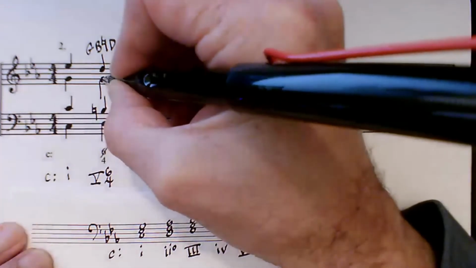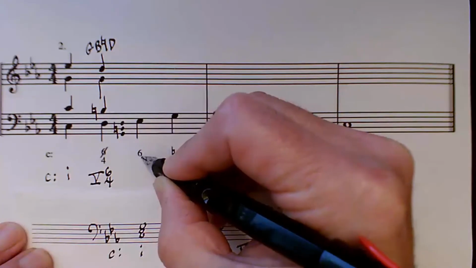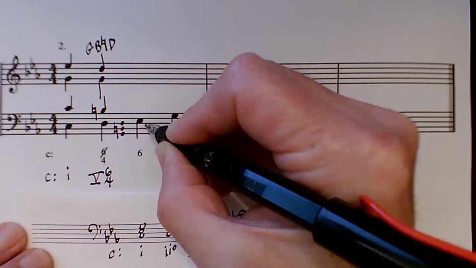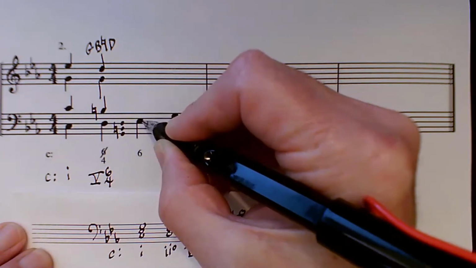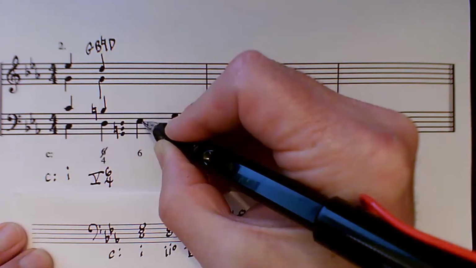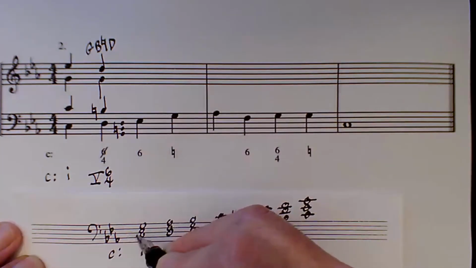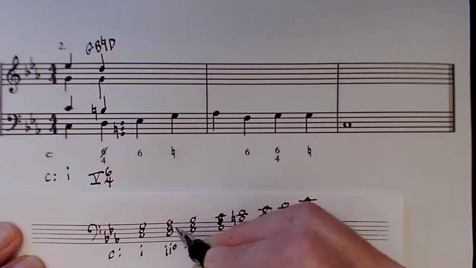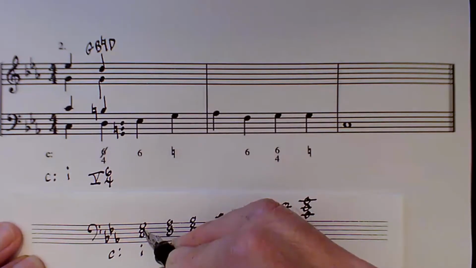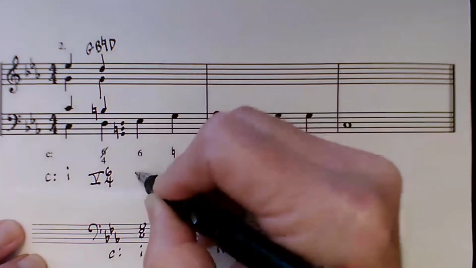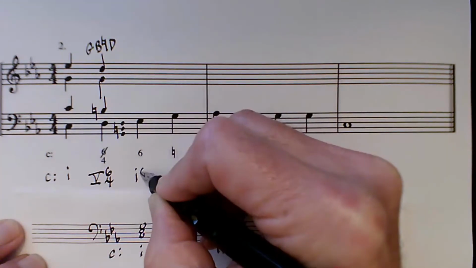The next chord, 6. That means this is first inversion. That means that note must be the third of the chord because it's the lowest pitch. So I'm going to look for a chord that has E flat as the third. And of course I see that right away. That's a 1 chord. So I'm going to label this as 1, 6.